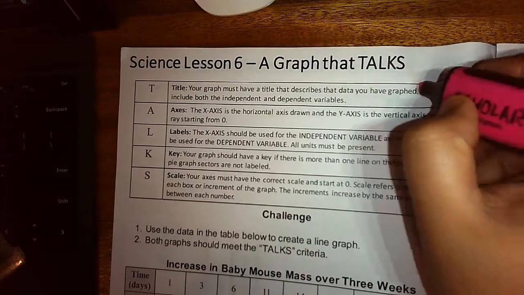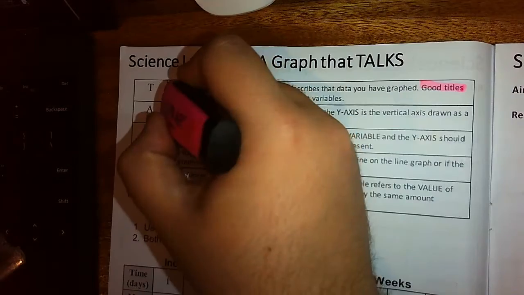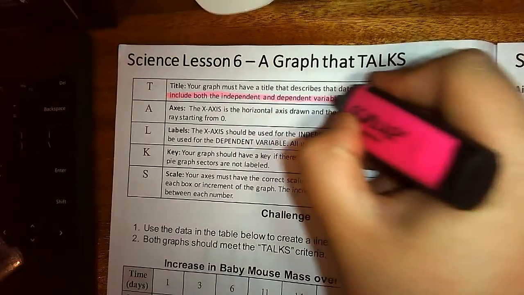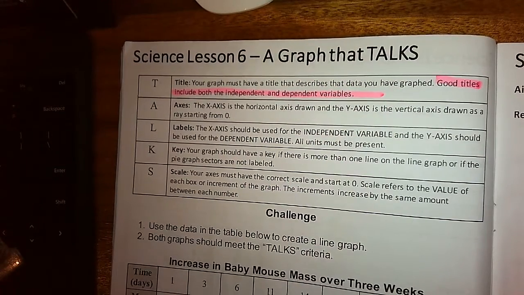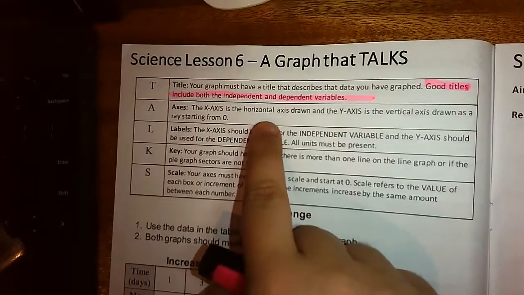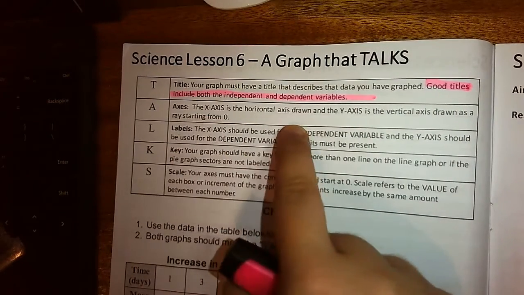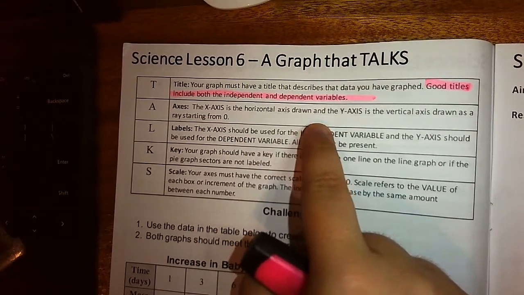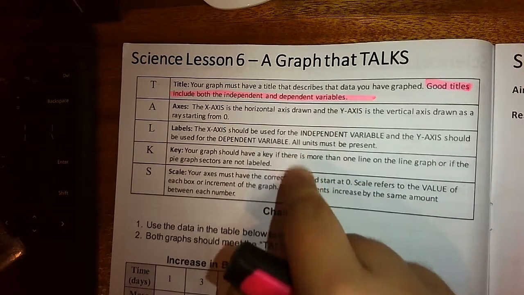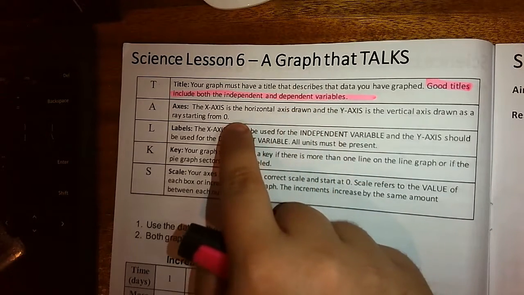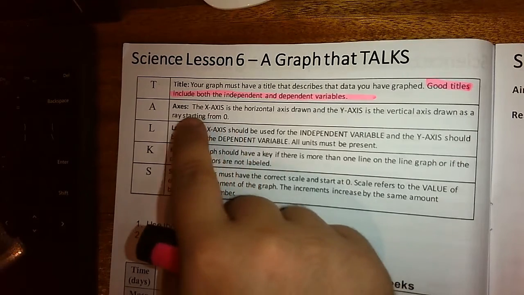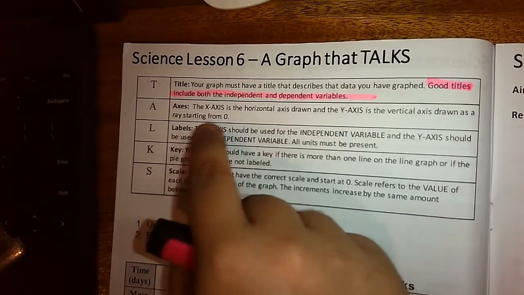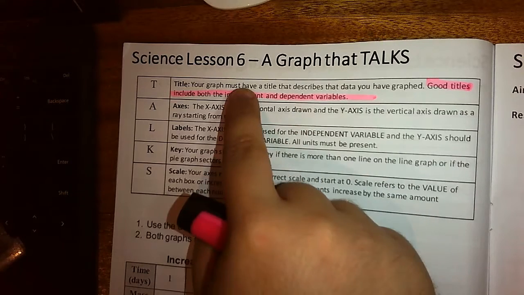So whenever you have a title, try and think of including what it is that you're changing and what you're measuring. Okay. Axes. The x-axis is the horizontal axis, so that's the one that goes from left to right. And the y-axis is the vertical axis that's drawn from top to bottom, starting from 0. Usually the x-axis will be our independent variable, and the y-axis will be our dependent variable.